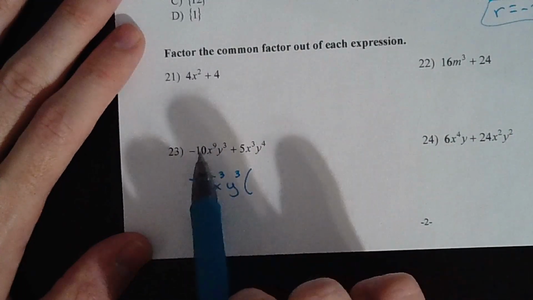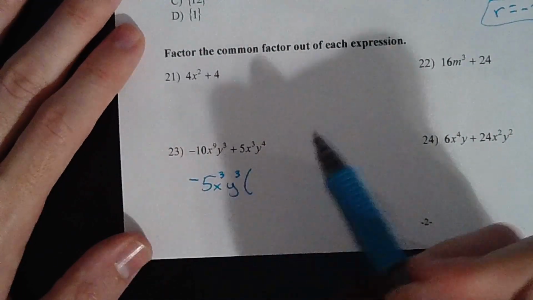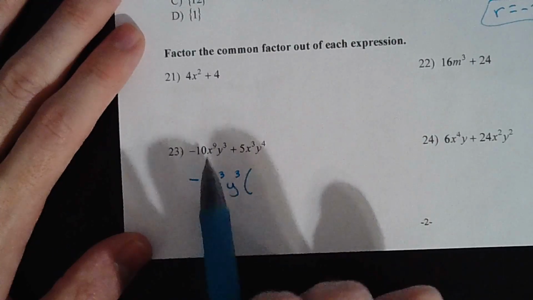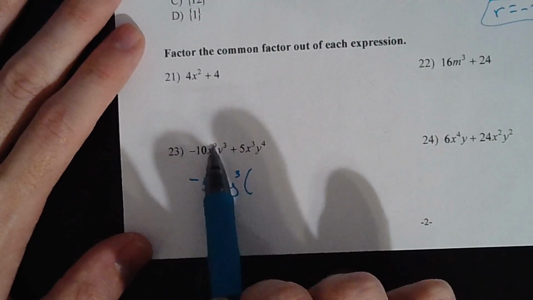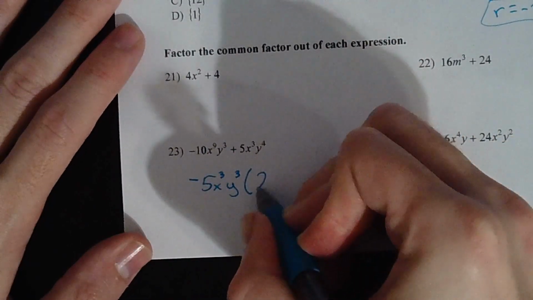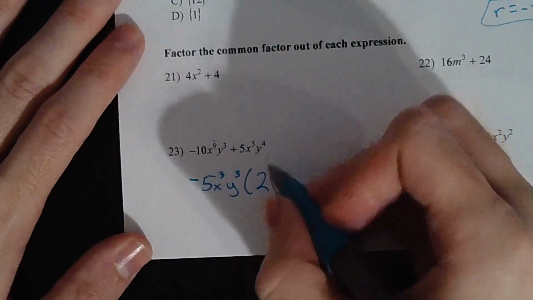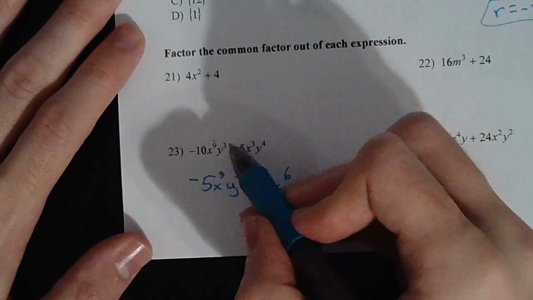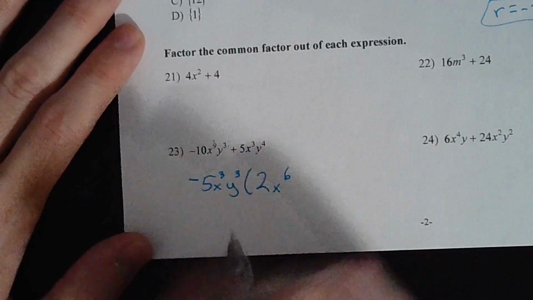All right, negative 10 divided by negative 5. That's what we're doing. We're dividing the numbers here, subtracting the exponent. So divide these, subtract those. Okay, negative 10 divided by negative 5 is positive 2. 9 minus 3 is 6. 3 minus 3 is nothing, so I don't have to write it.